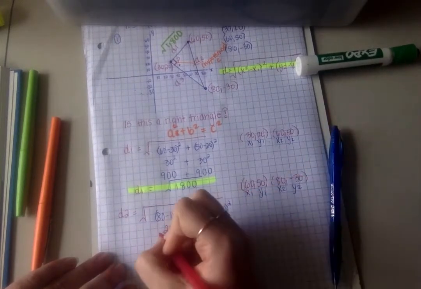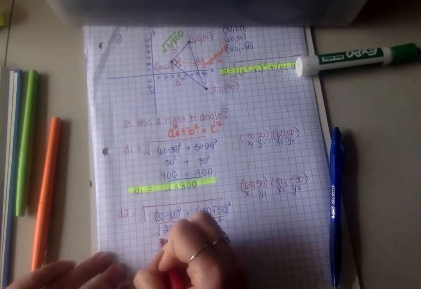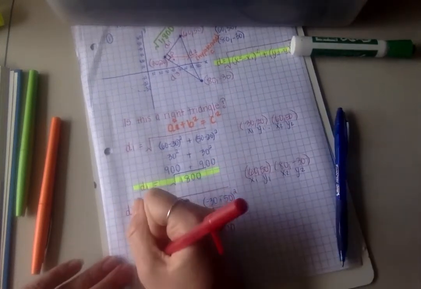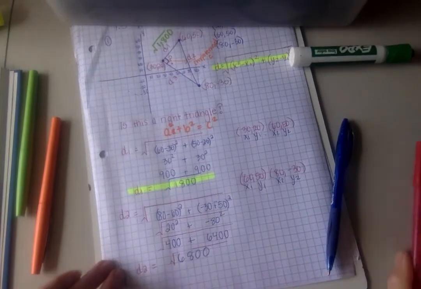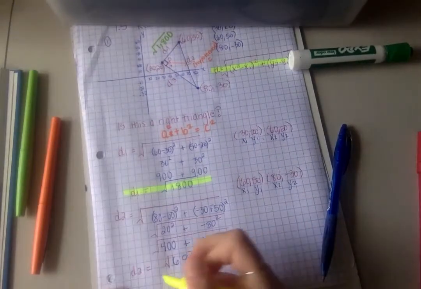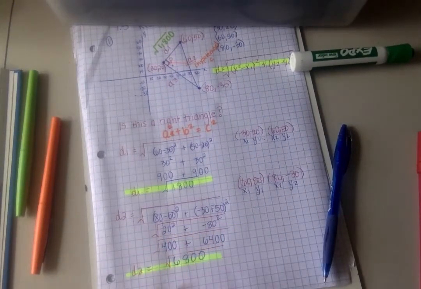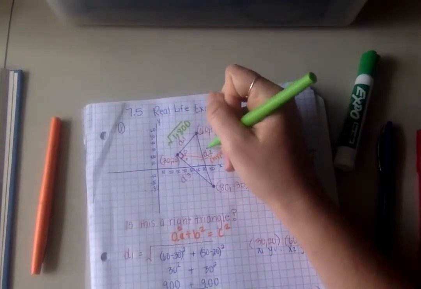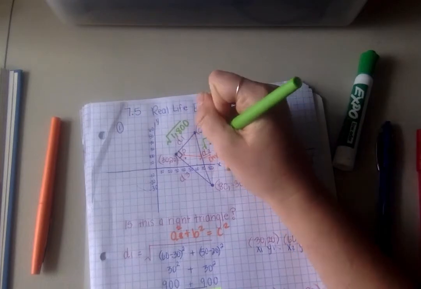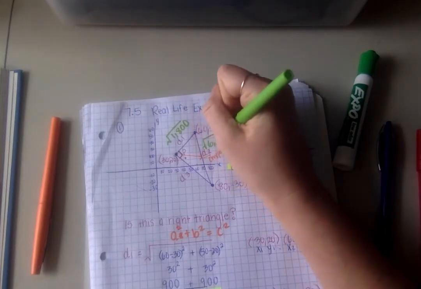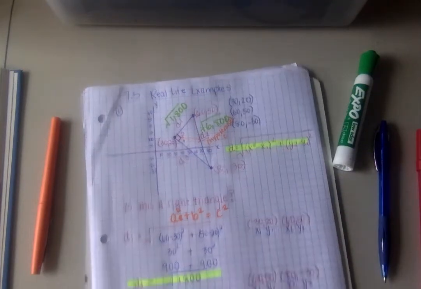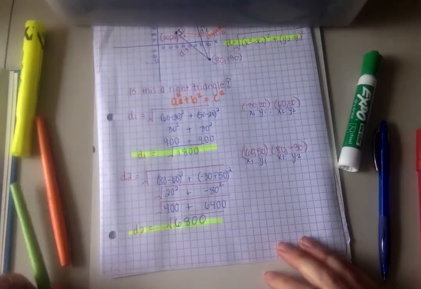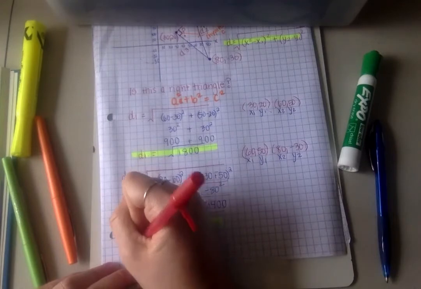And all along, I want to keep bringing down the square root, since this is all going inside my square root. So I know that my distance 2 is equal to the square root of 6,800. I can go back up to the top of my original triangle and say this distance 2 is really the square root of 6,800. All right, I have one more distance to find, and that is distance 3.